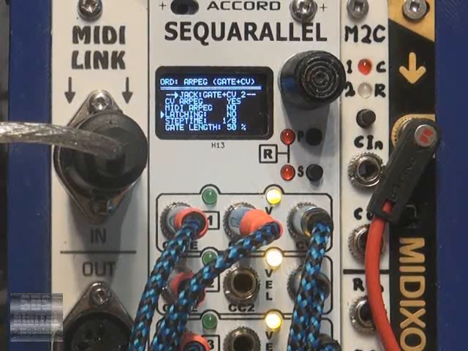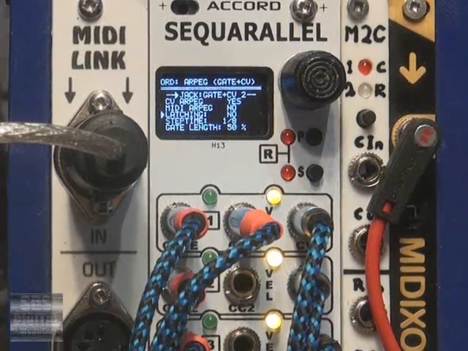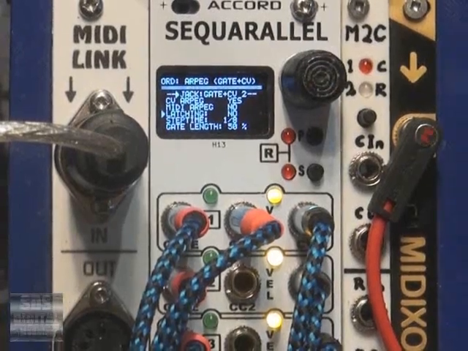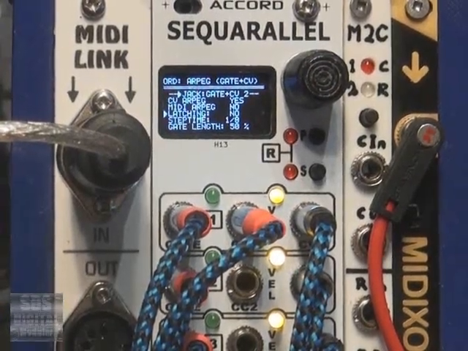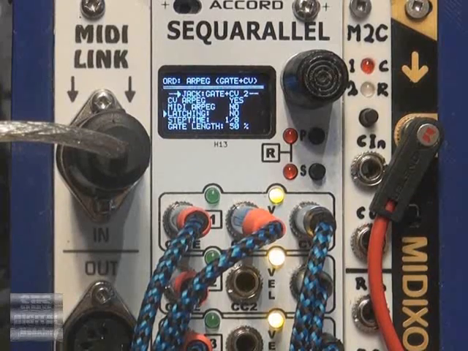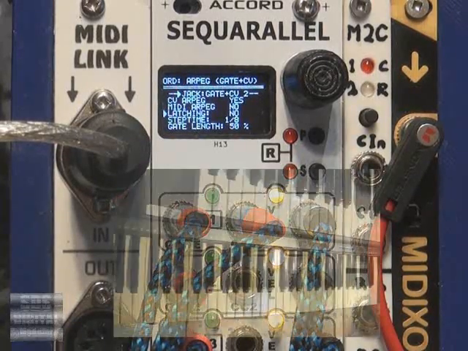With no quantization on the arpeggiator, the notes, thus the arp, can start at any time, but will remain stepped at that clock's rate. Have a listen.